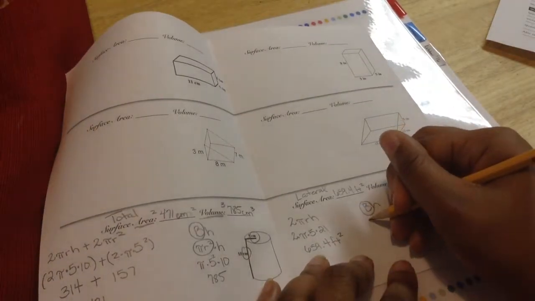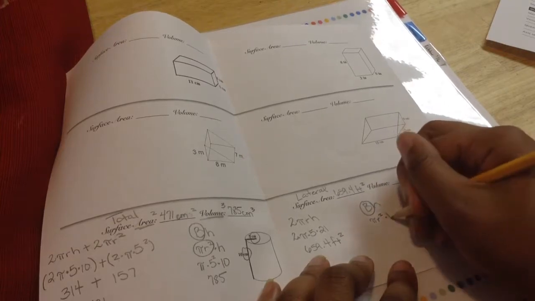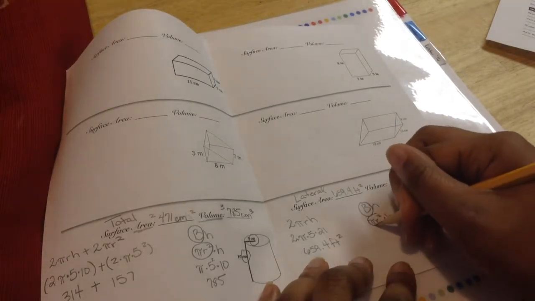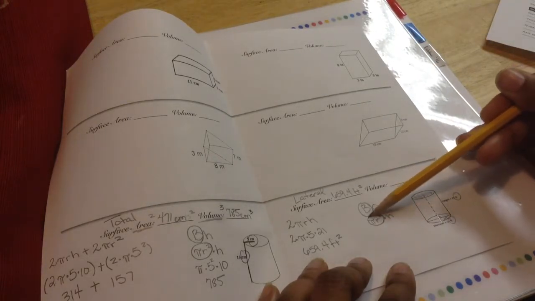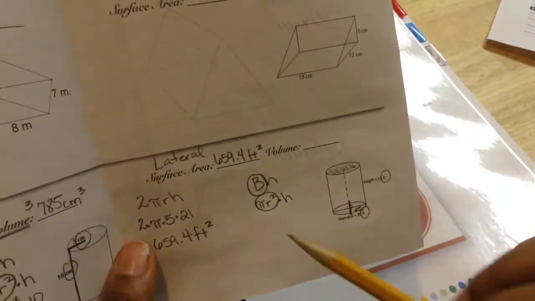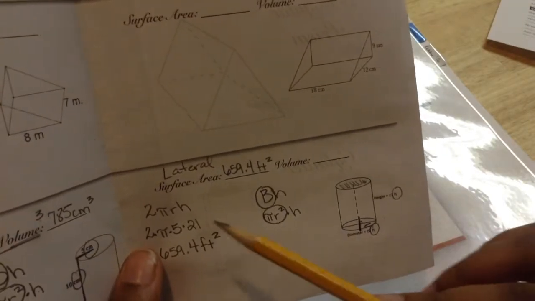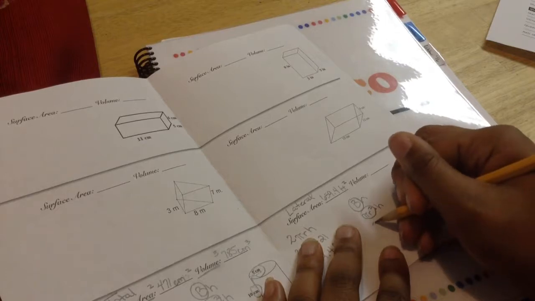Area of a circle, pi r squared times h, my height. I'm going to circle pi r squared because, again, that is area of a circle. Now, I'm going to check to see if I have my values for my variables. Do I have an r? Well, I do now because I found it when I had to do my lateral surface area. Do I have an h? Yes. Plug it in.